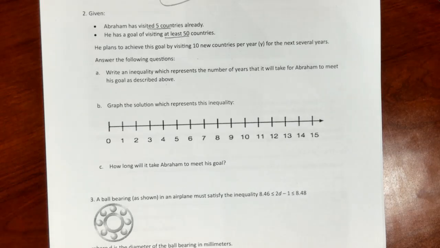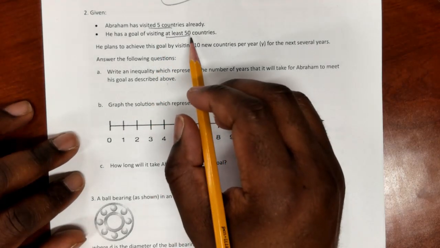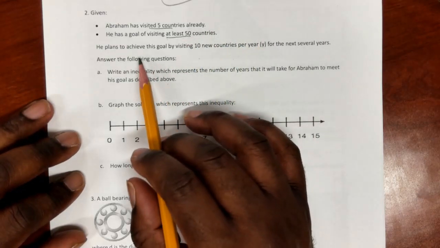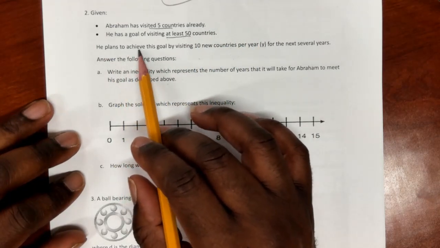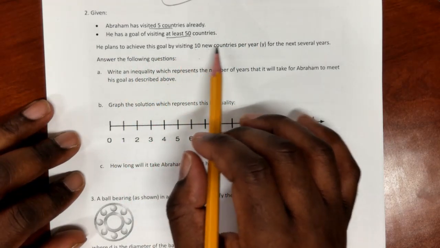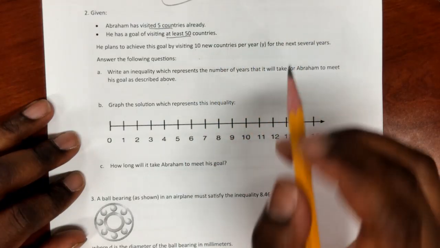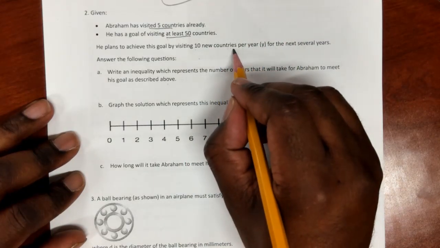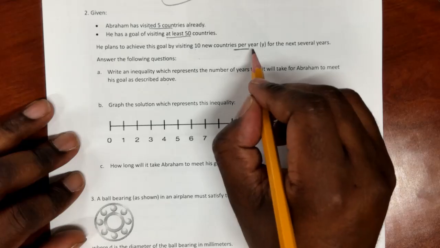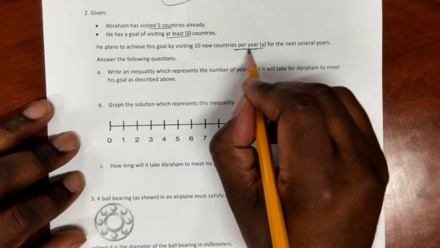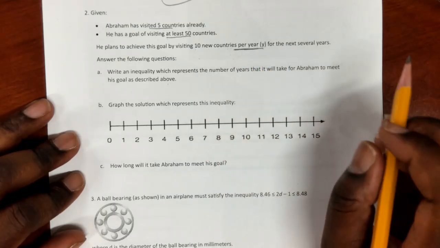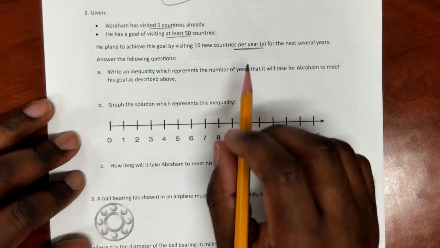So I visited 5. I want to be greater than 50. And then it says he plans to achieve this goal by visiting 10 new countries per year. Now I tell my students, anytime you see the word per, every, or each, that's where your variable is going to be. And they give it to us right here. The variable is going to be Y. So this is how we write this inequality.